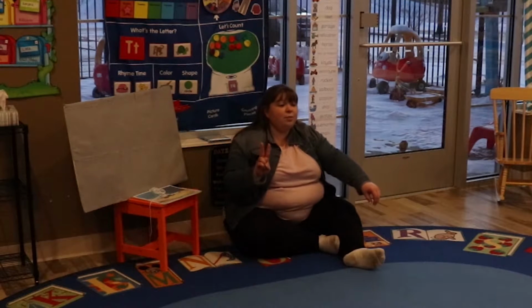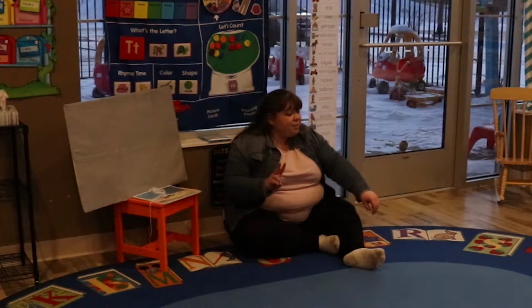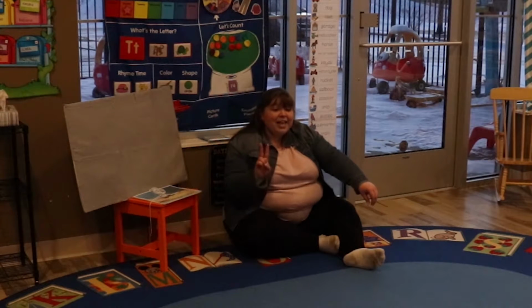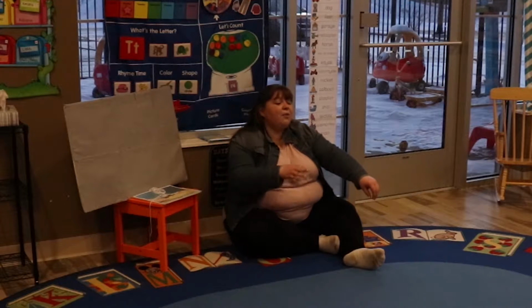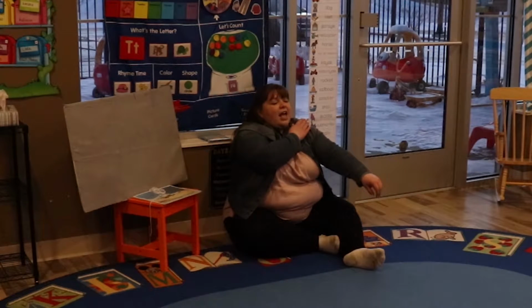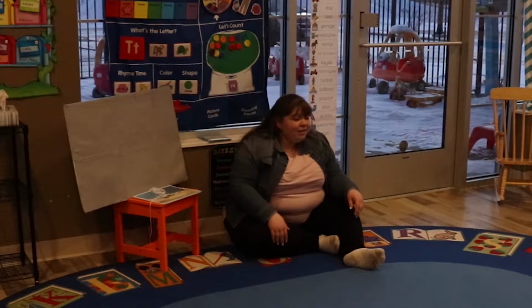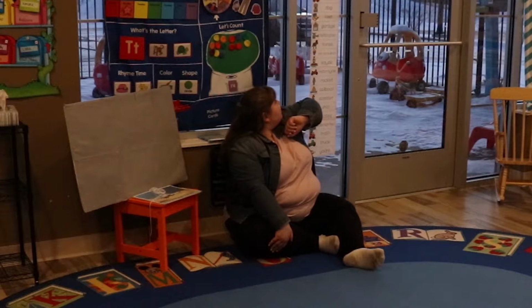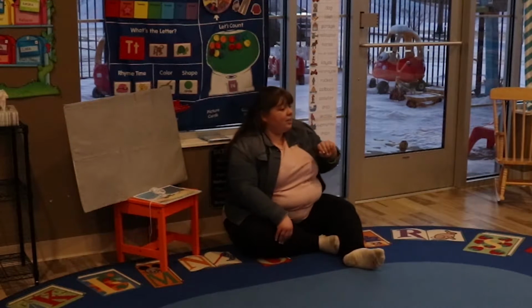How many chops did we make for the word airplane? 2. Very good. So remember, last week we talked about syllables, and every chop is a syllable. So how many syllables was airplane? It's 2 syllables. Very good. Now we're going to slide that word together to make one smooth word. Ready? Airplane. Very good, my friends. So airplane is our first word of the day, and that's the one that we're going to be talking about.